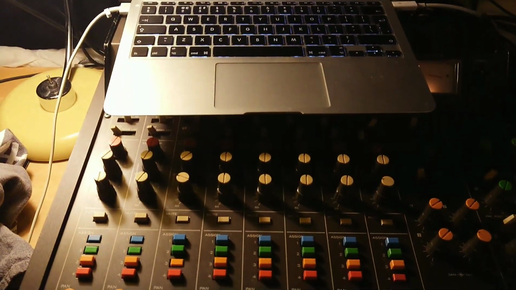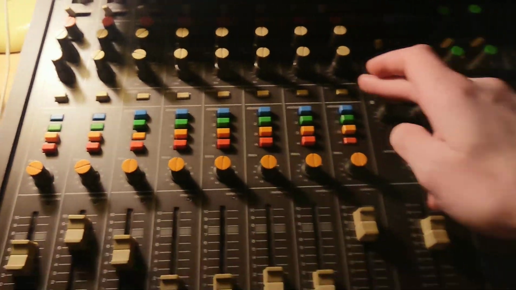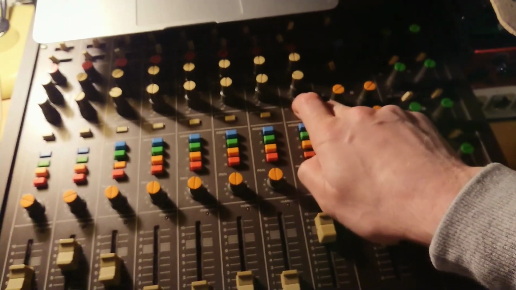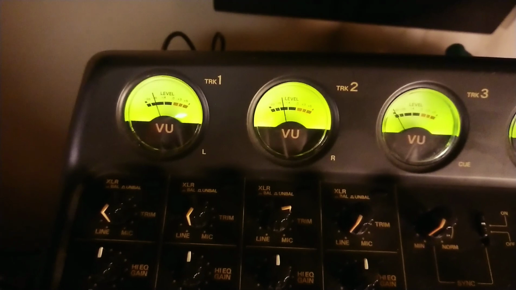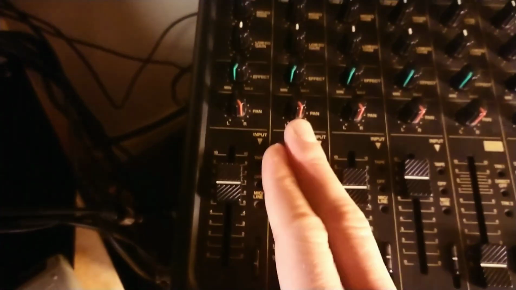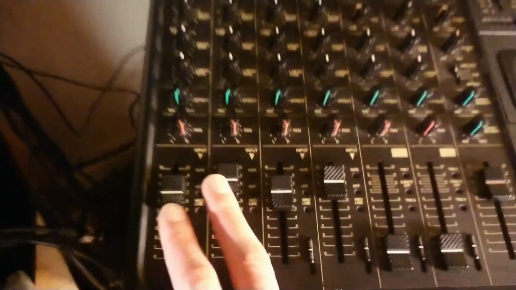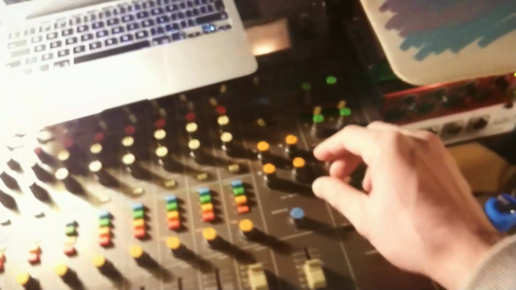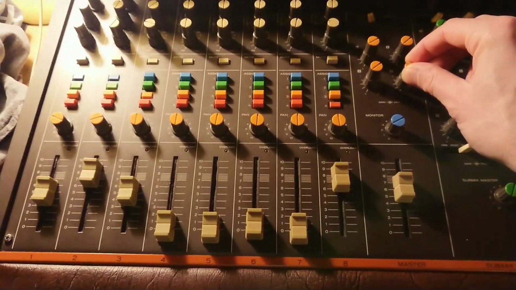And basically, let's play that. So that's my left and right, hard pan then to the right, blended, and coming through here.